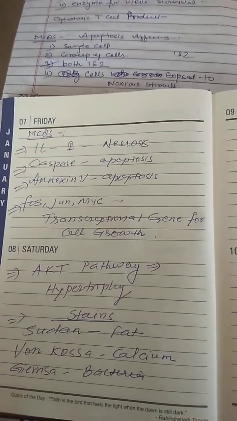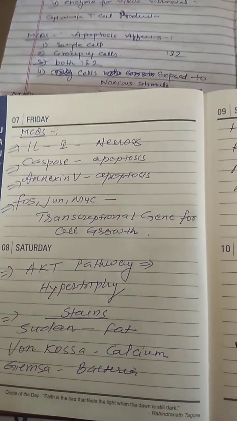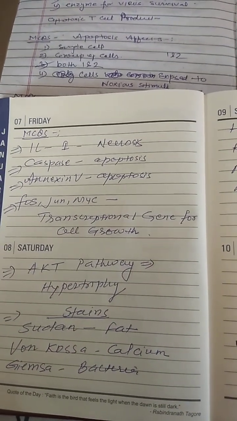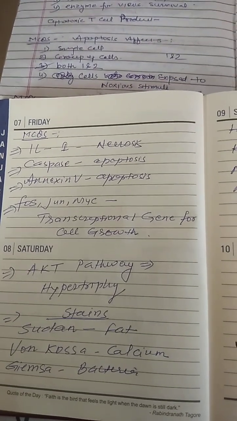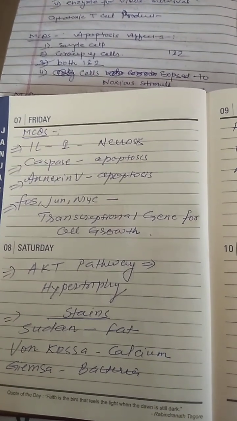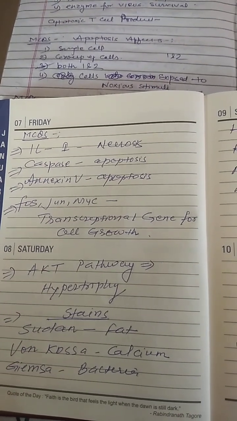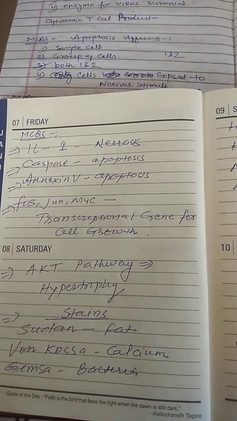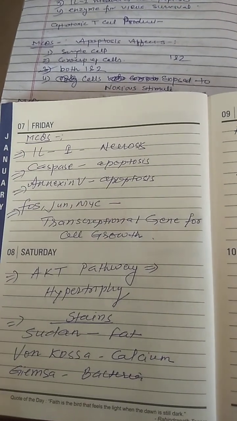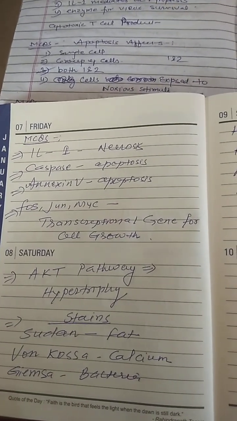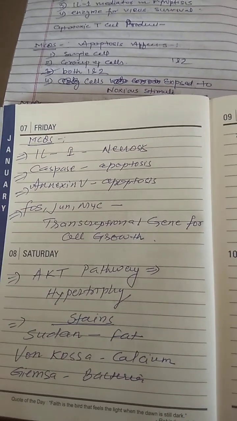First is interleukin 1. Interleukin 1 is an important mediator for necrosis. But is it programmed? No. Necrosis is never programmed. On the other hand, a type of cell death that is programmed is called apoptosis. Apoptosis is programmed, and caspase enzyme is remembered here because it is the executioner one.